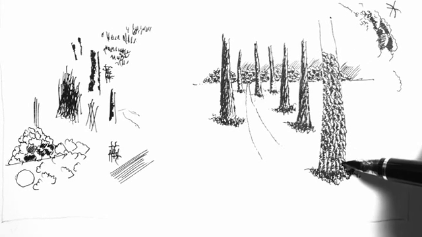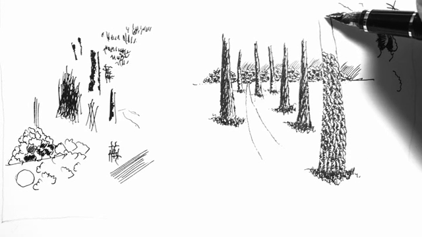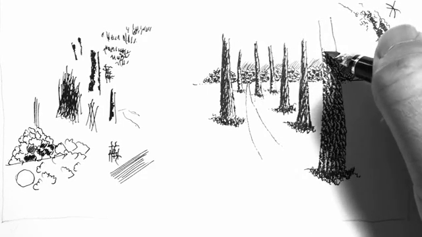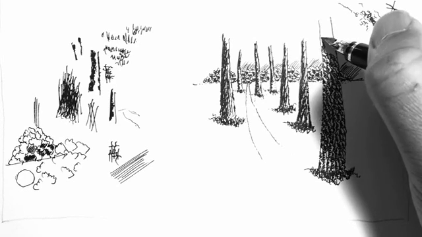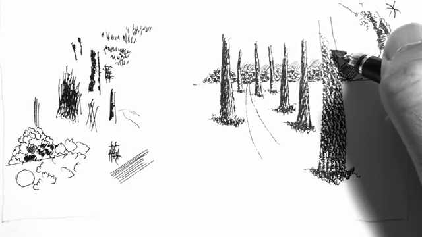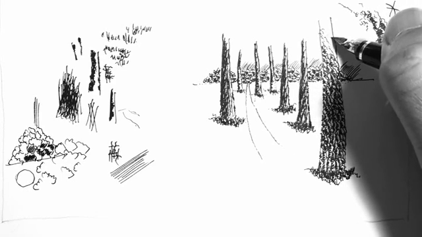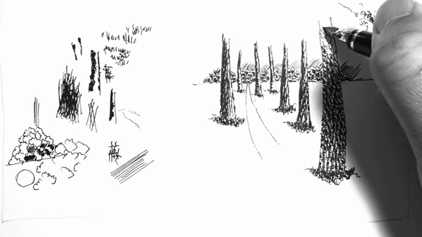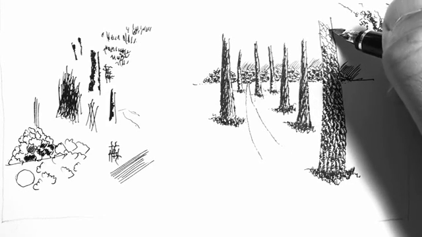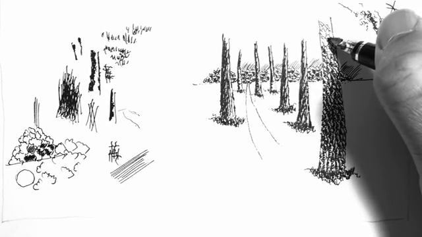This closest tree is the biggest, so it goes to the topmost, and then we have the other trees with height corresponding to the distance. And we can then again add the bark outline over here for this trunk like we did before, and then shape these bark pieces just like that.